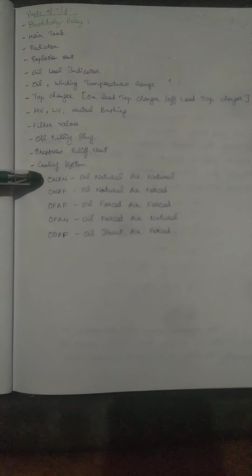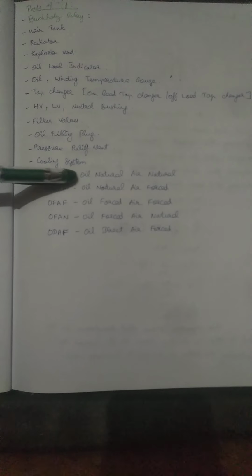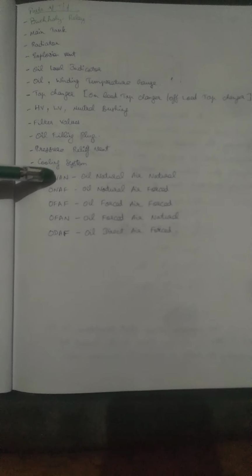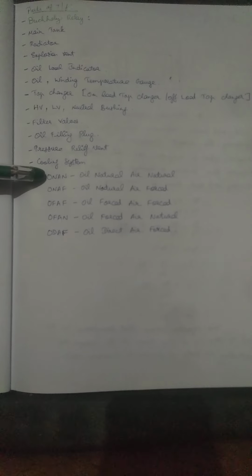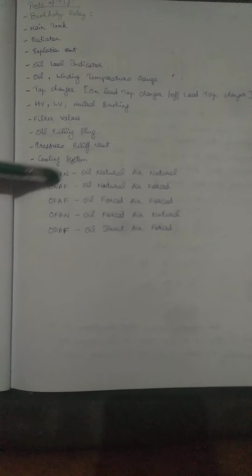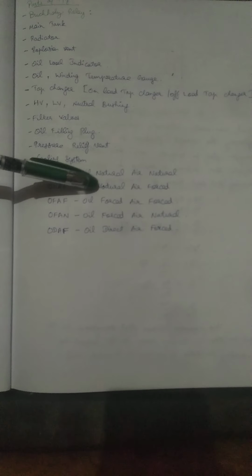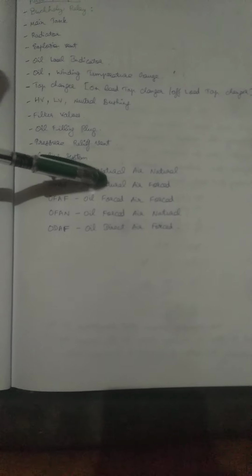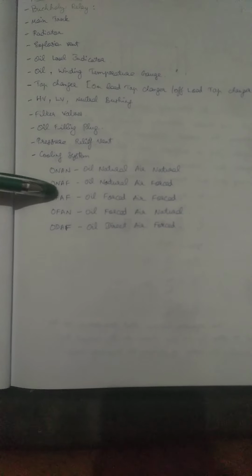Then the cooling system. The cooling system is basically classified into five types. Oil natural air natural, which means we don't use any fans or pumps for circulating the oil for cooling purposes. In oil natural air forced, we use fans for cooling the oil inside the radiator systems. Then oil forced, air forced.